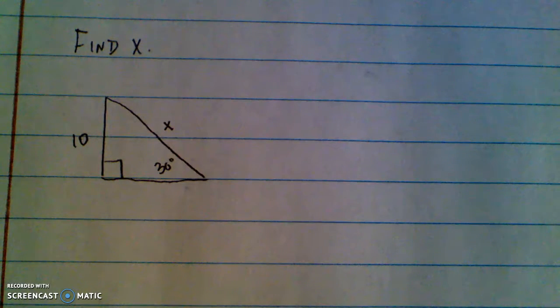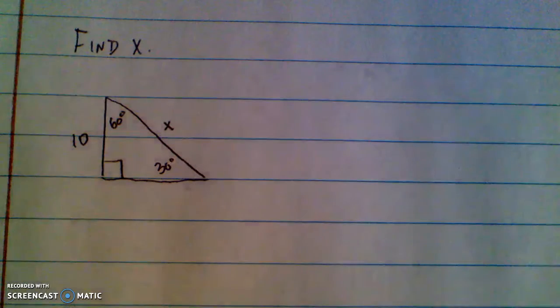All right. So, first thing, hopefully it's obvious to you, but what's the measure of the other angle in the triangle we're missing? 60. Hopefully you realize 30, 60, 90 go together. Why do you know that though? Maybe a simpler reason you should know that. All three of the angles have to add up to 180, right? If we know 30 and 90, what's left? 60. So this should be a 60.